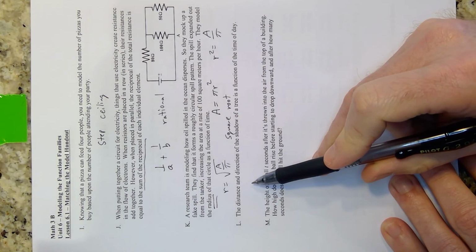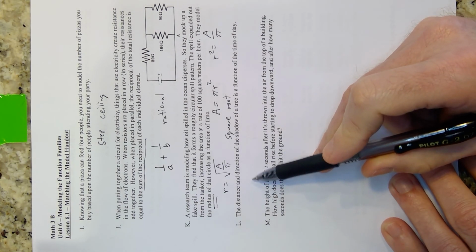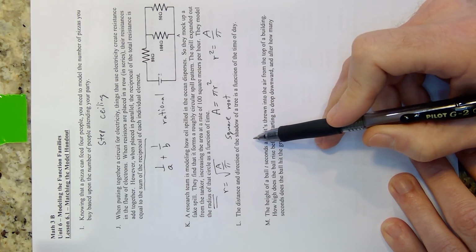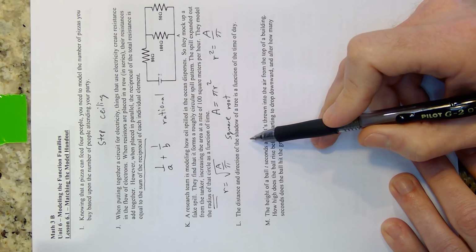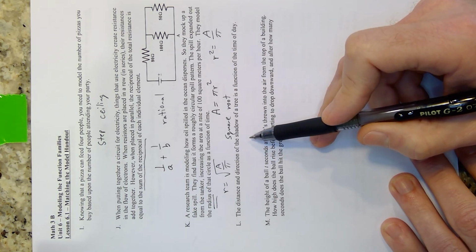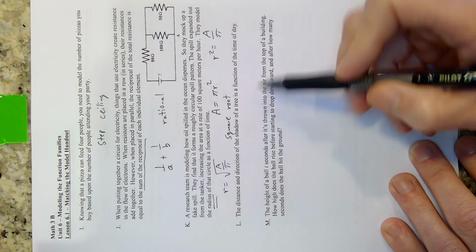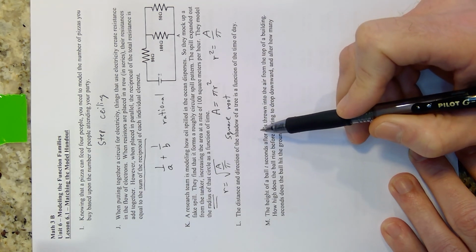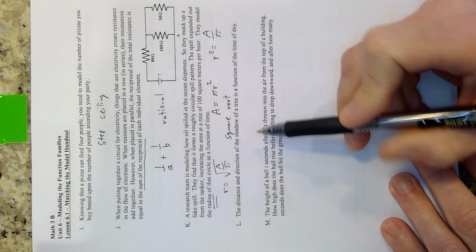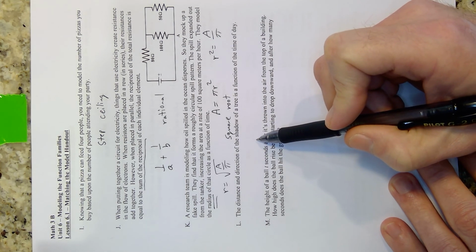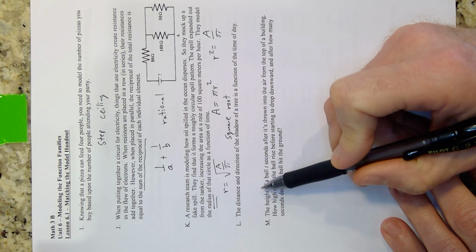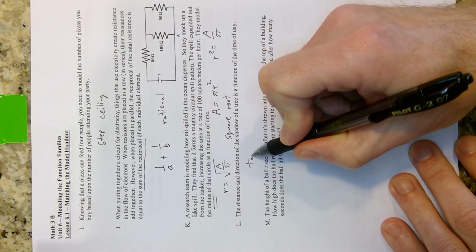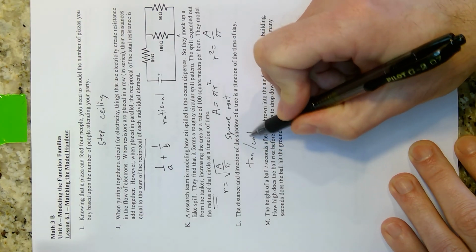Okay, next one, distance and direction of a shadow, right? If you actually stand outside all day and watch your shadow, it'd be real fun and interesting. But you would notice early in the morning your shadow's really long in one direction, and then it slowly gets shorter, shorter, shorter, and by midday you don't have a shadow because the sun's directly over your head. Then your shadow starts slowly moving the other direction, getting longer and longer. So if you think about the shape that that's making, that's like a tangent or cotangent graph.